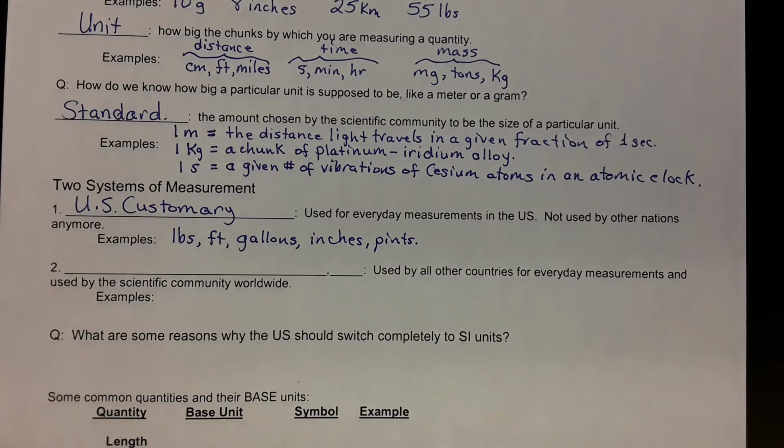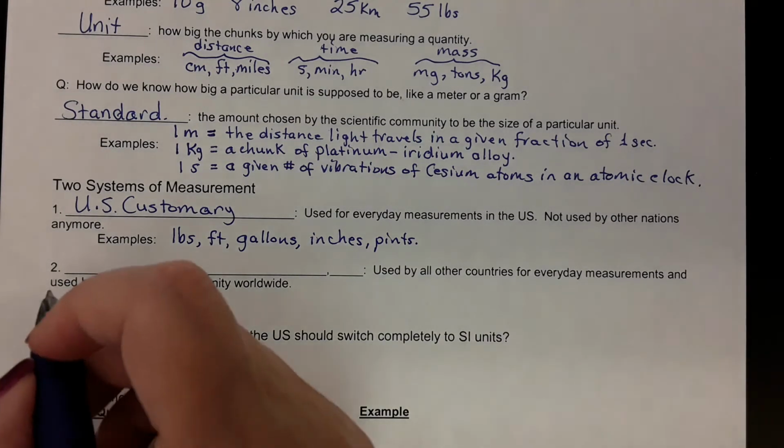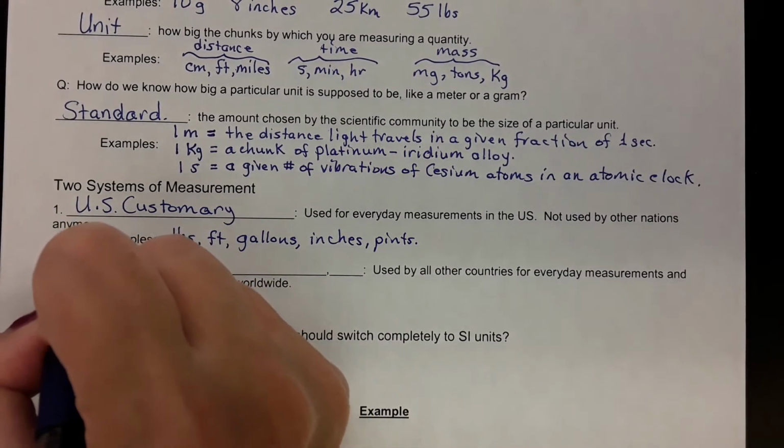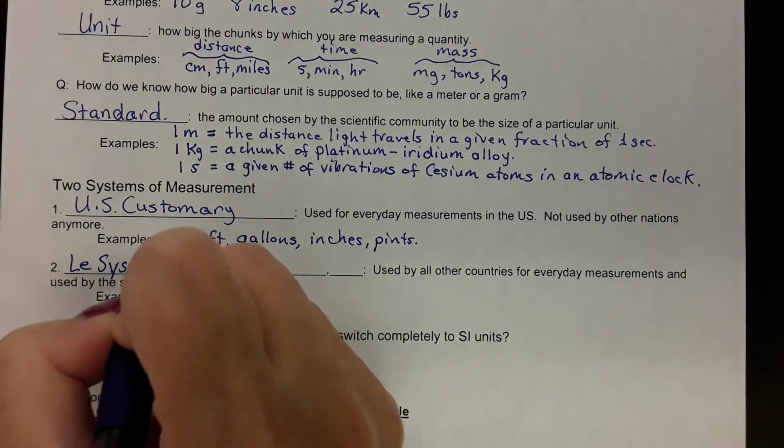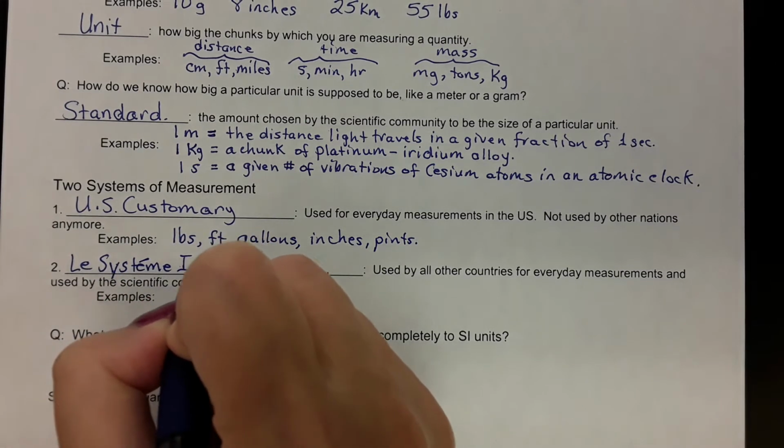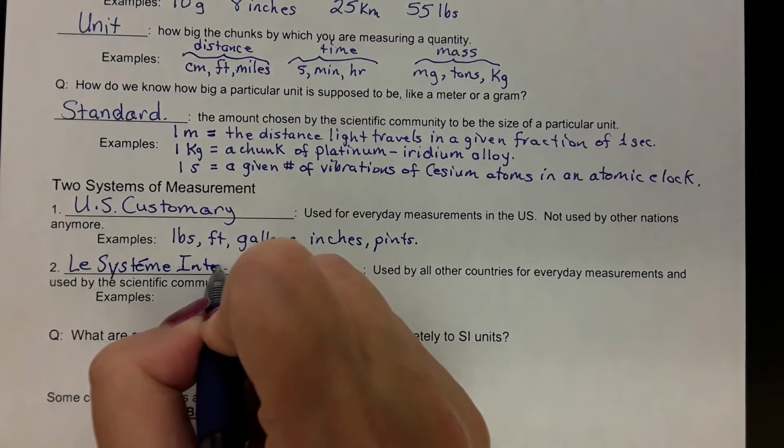All right. The other system that everybody else uses is le système international.